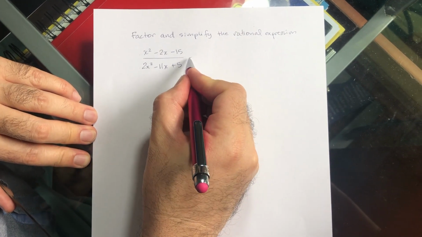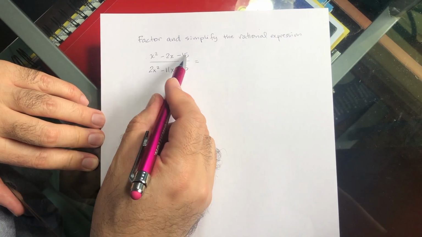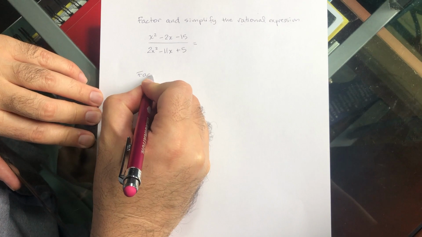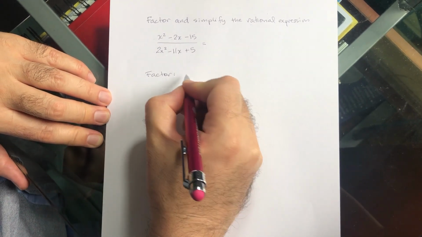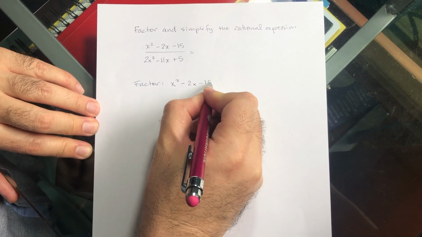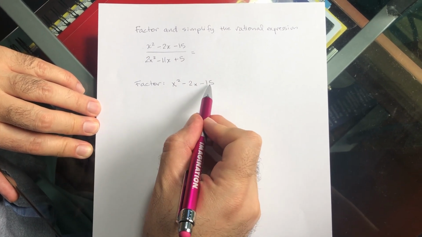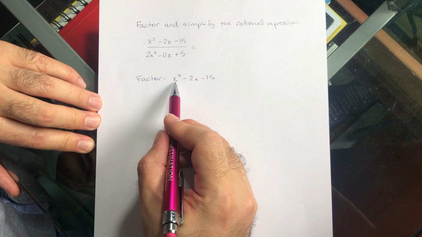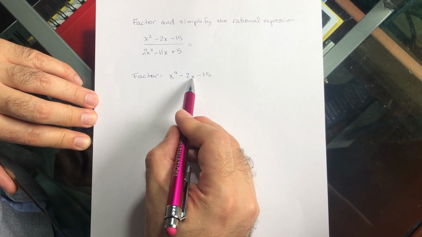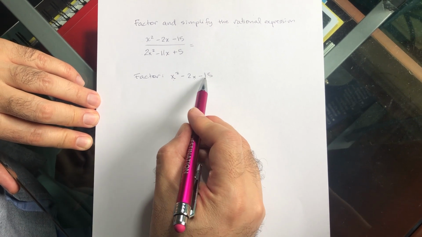Okay, so this is where I'm going to solve the problem. I'm going to factor this first. I'm going to do it over here. Factor. So x squared minus 2x minus 15. Now, this is a quadratic expression, and it's written in standard form. First, we have the quadratic term, then the linear term that only has the x, and then just the constant.